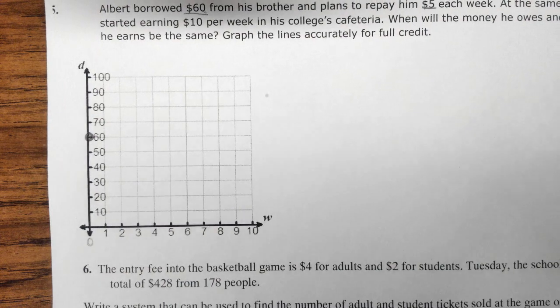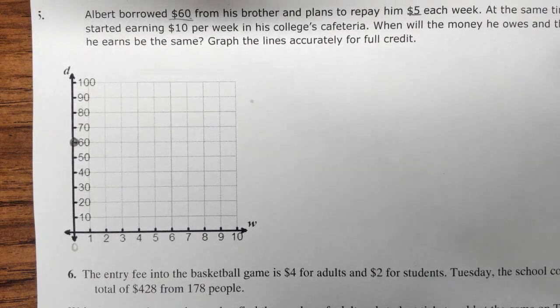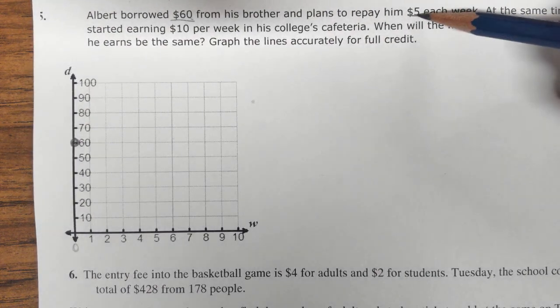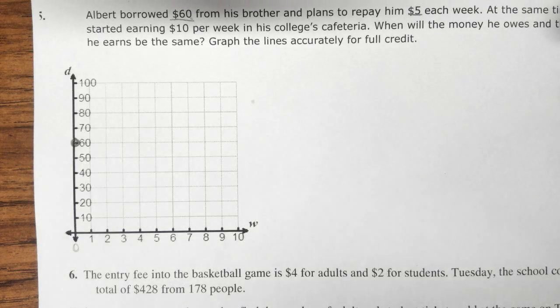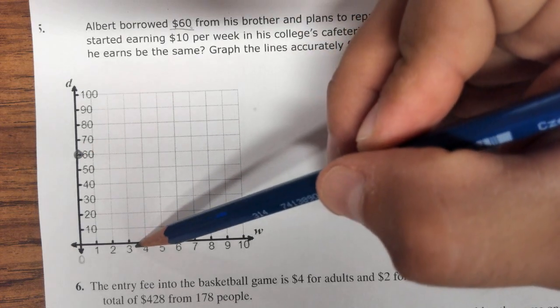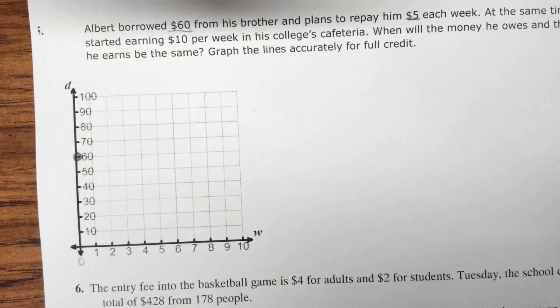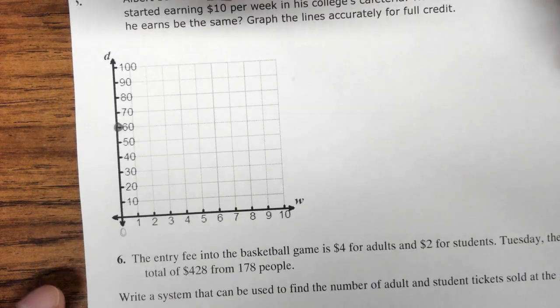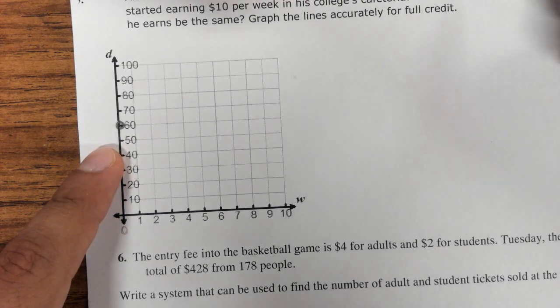You have $60. Each week, you lose $5 of those dollars. So you have $60 in your pocket. Each week, you say, okay, here's $5. Okay, here's 5 more. Here's 5 more. Here's 5 more. Here's 5 more. Eventually, that $60 in your pocket will go all the way back down to 0. And then that's when you're done borrowing that money. So really, you're not really borrowing it to buy anything. You're just borrowing it to hold on to it. Okay? So each week he plans to pay $5 back.